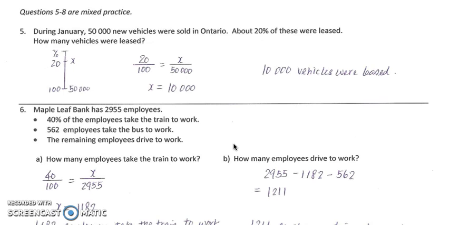During January, 50,000 new vehicles were sold in Ontario. About 20% of these were leased. How many vehicles were leased? So leasing a vehicle means that you're basically renting it, but you have the option to buy it a little later. Okay? But the key in this question is that we know that 20% of 50,000 new vehicles were leased. That's all you need to know.